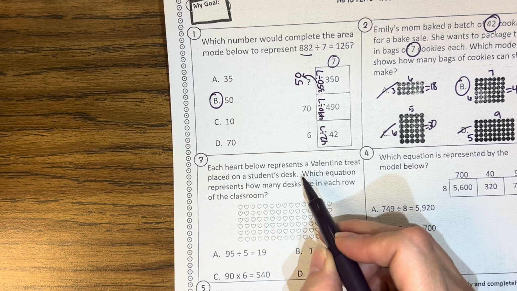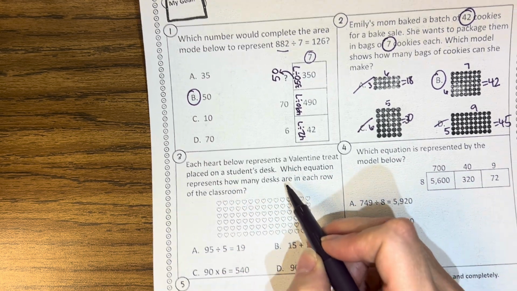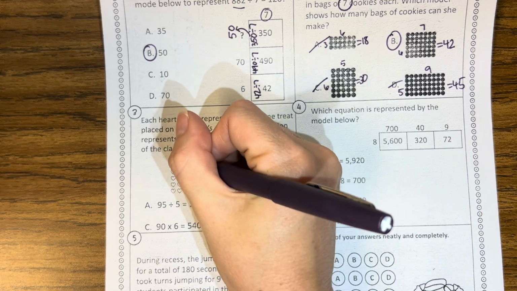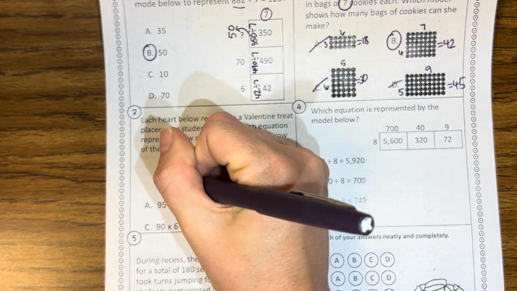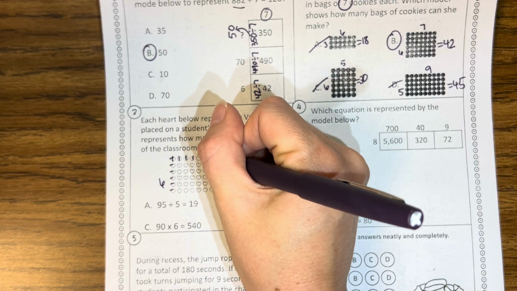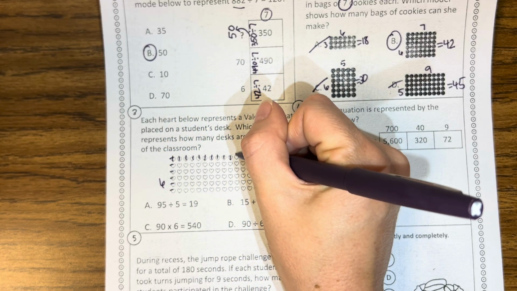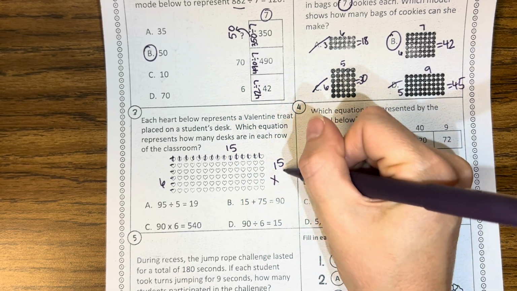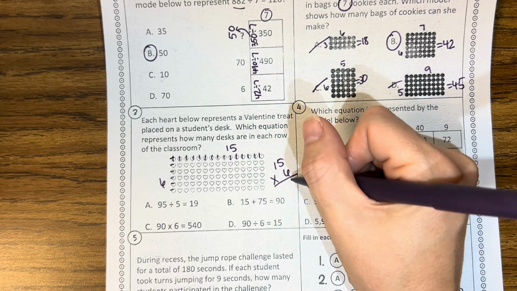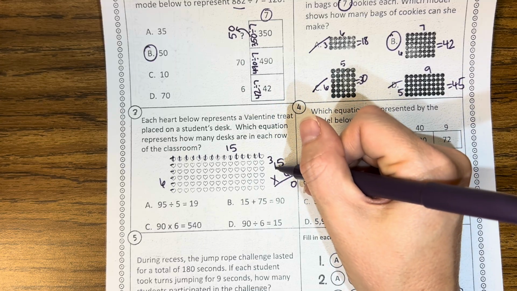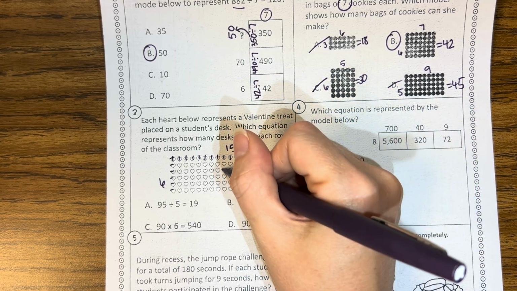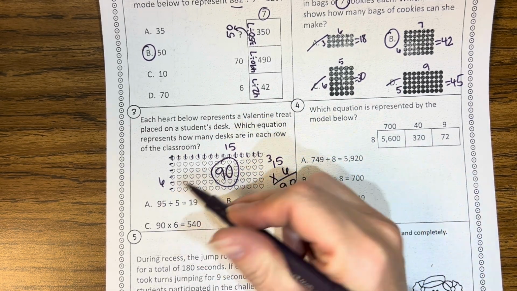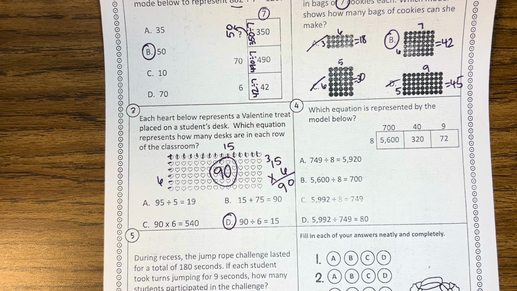3. Each heart below represents a Valentine treat placed on a student's desk. Which equation represents how many desks are in each row? So we have 1, 2, 3, 4, 5, 6. 1, 2, 3, 4, 5, 6, 7, 8, 9, 10, 11, 12, 13, 14, 15. And then we have 15 times 6, which is 6 times 5 is 30. 6 times 1 is 6, plus 3 is 9. So there's 90 total hearts. So we have 90 divided by 6, which gives us 15.